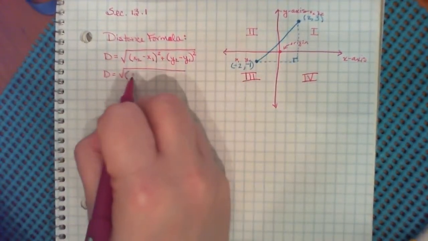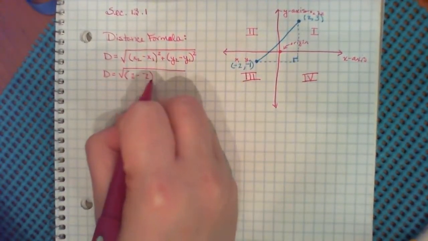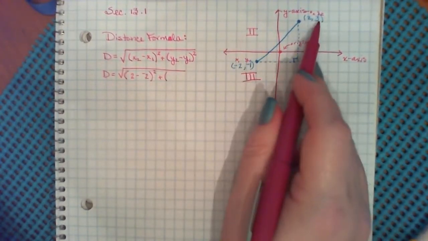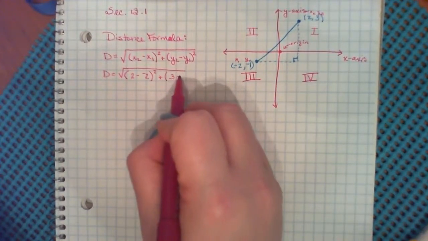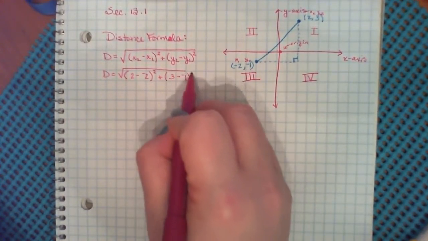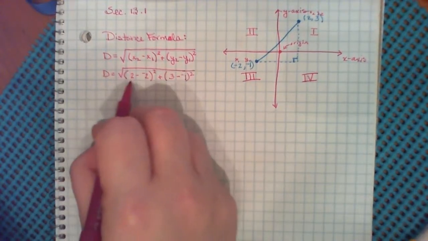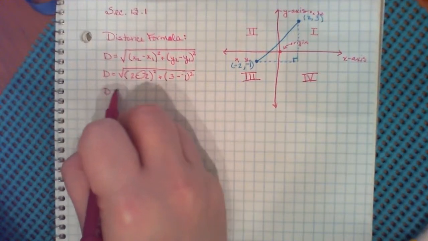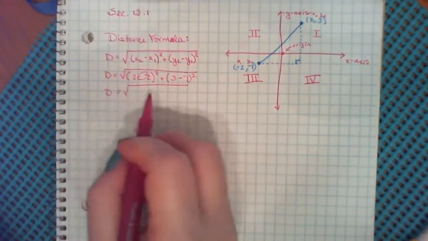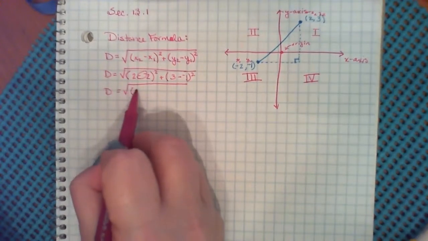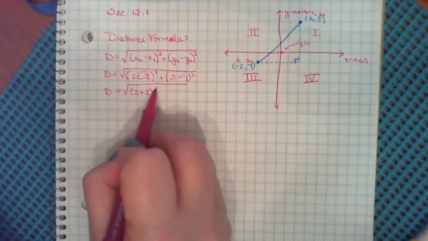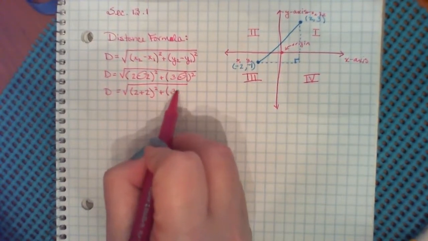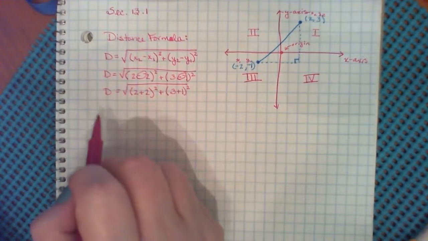So I'll say 2 minus my -2 squared plus my 3 minus my -1 squared. When I do this 2 minus 2, I'm really going to be adding those, so I end up with 2 plus 2 squared plus, because of the minus negative, 3 plus 1 squared.